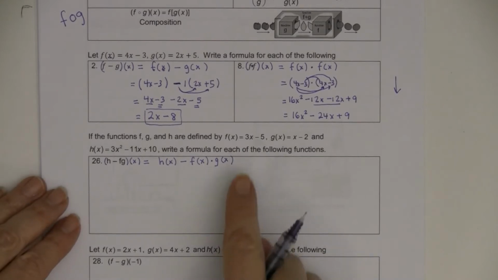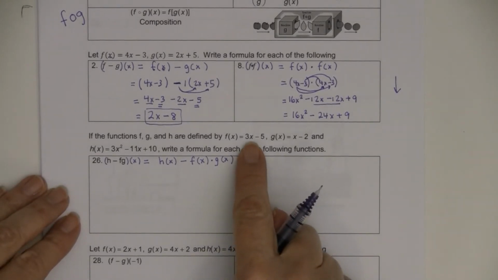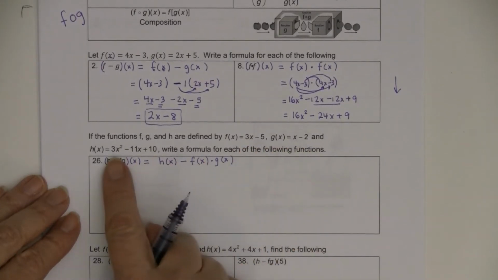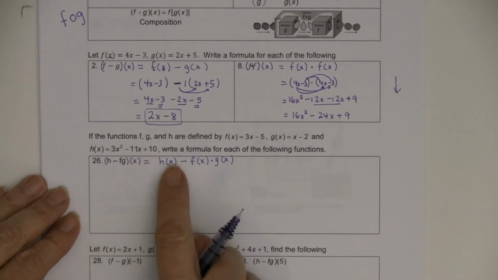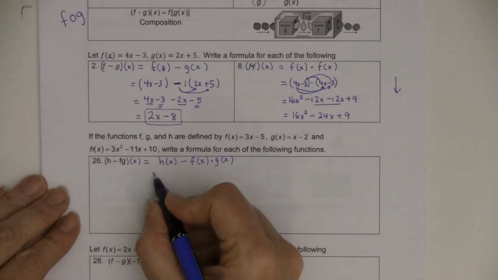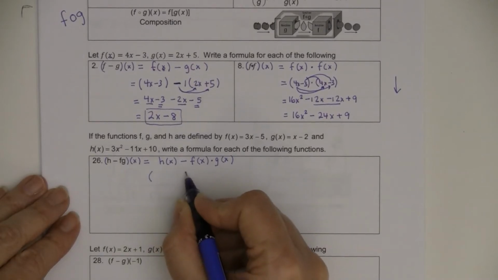So let's see what they've told us. They told us that f of x is 3x minus 5, and g of x is x minus 2, and h of x is this. So these are all at x, and so I'll put all of those down. Parentheses are implied when you substitute.